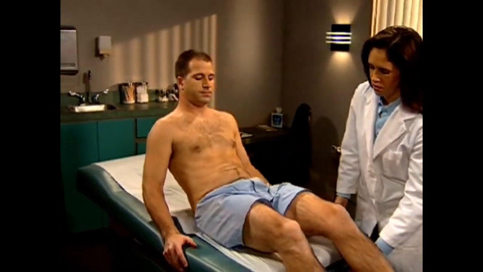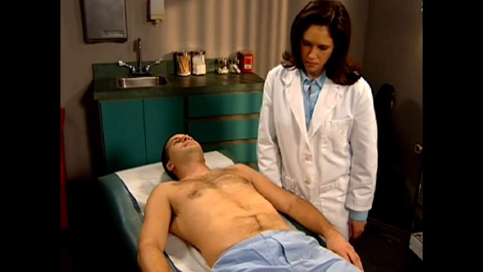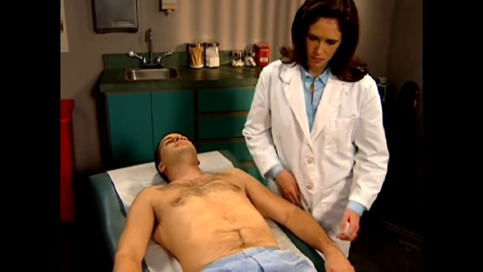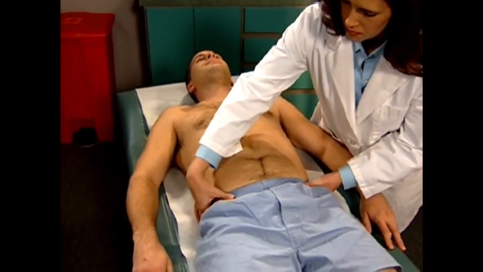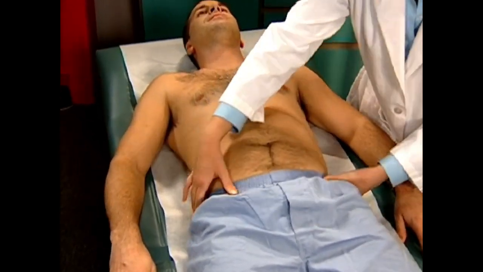Can you please lay back so I can check your hip joints? Next, assess the hips. With the patient supine, inspect and palpate his hips and pelvis. You shouldn't feel any instability, tenderness, or crepitus.